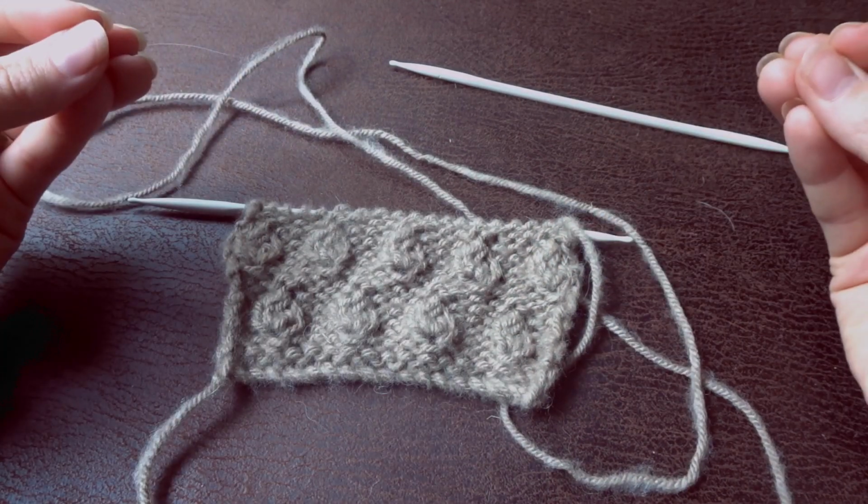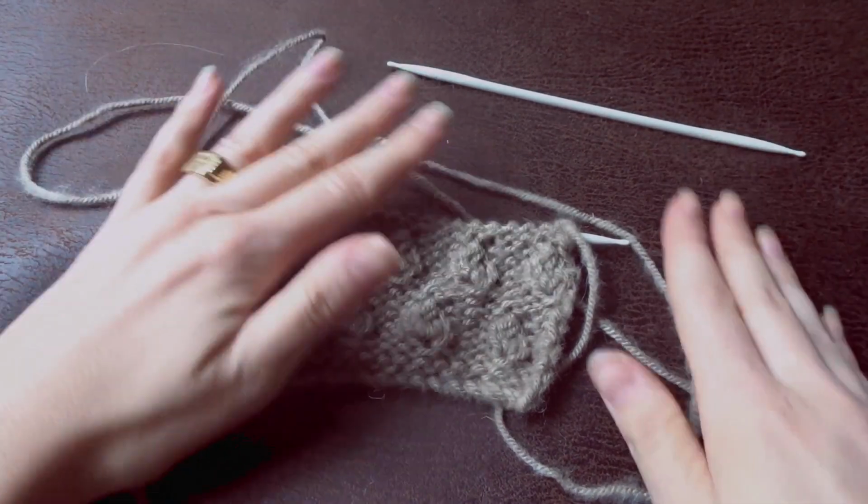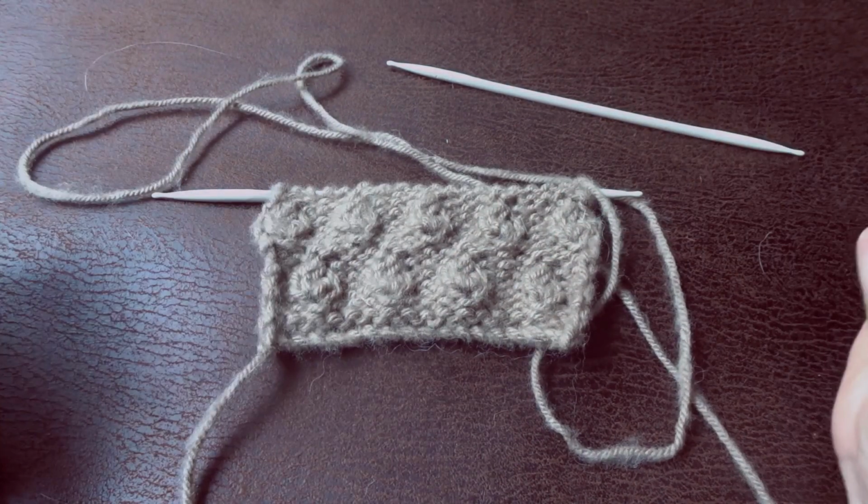That's how I prefer to knit. I don't like to constantly have to look at my instructions. Oh, what do I have to do now? So I like mindless knitting.